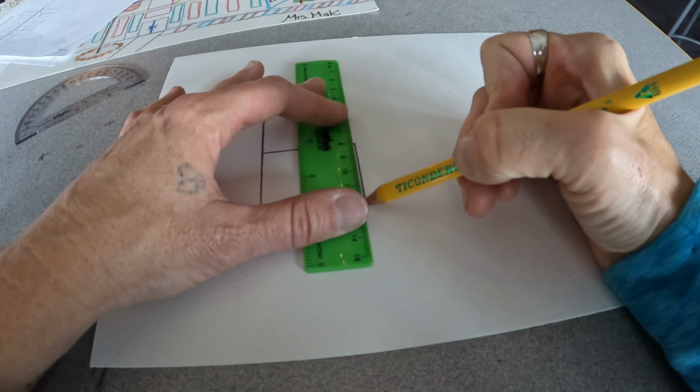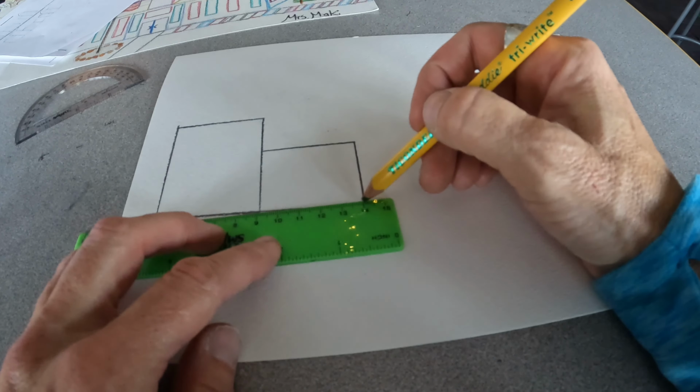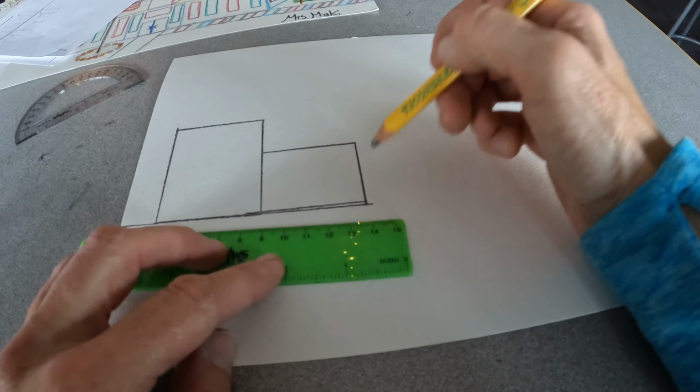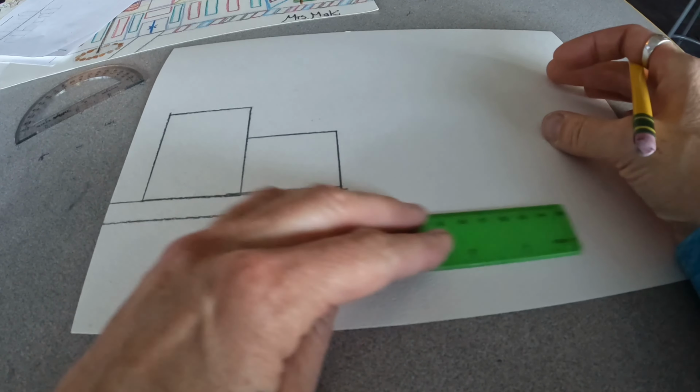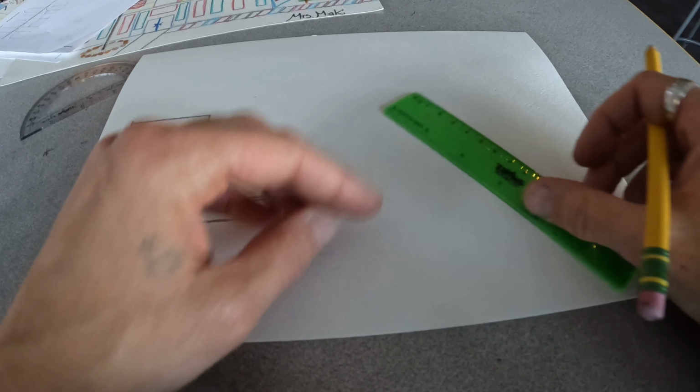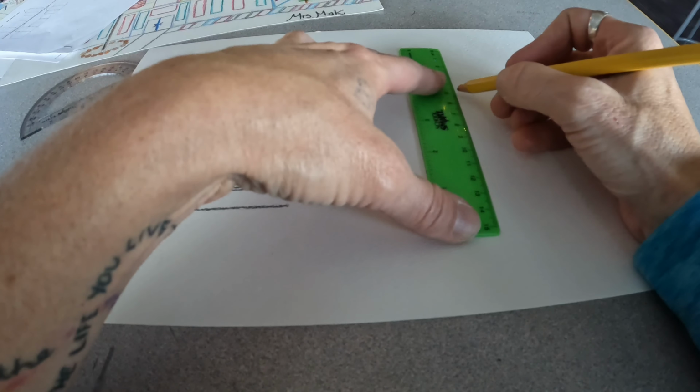Now you could measure this out. I'm doing a little more winging of it. But definitely could have some different parts. And I'm going to have another building that's going to go right here.